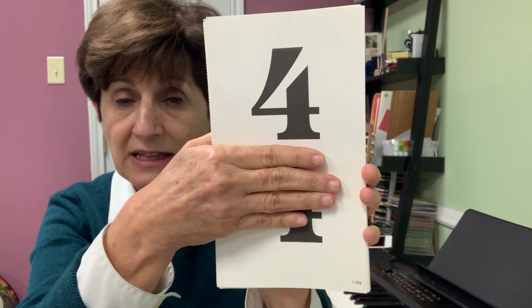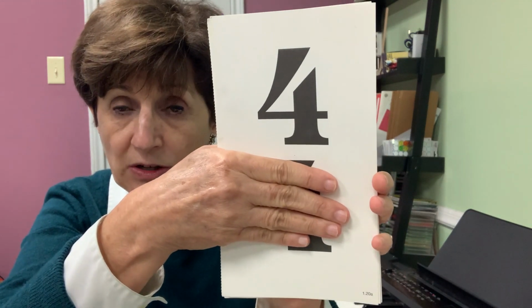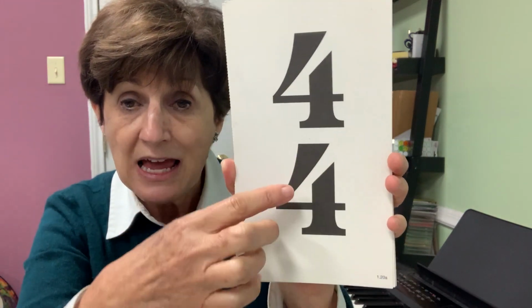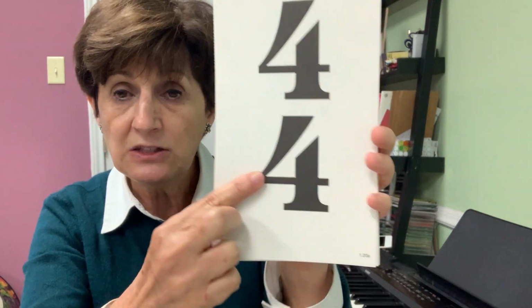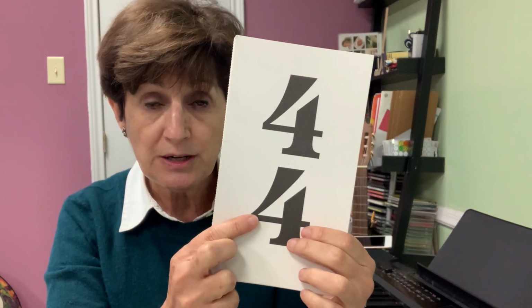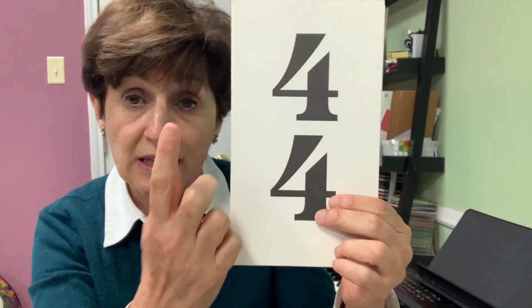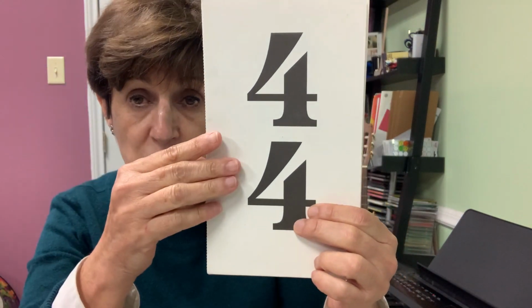The top number, the 4, tells you how many beats will be in each one of those measures. The bottom one, this 4, stands for quarter note. You know that quarter means 4. So this 4 stands for quarter note. That means that the quarter note will take 1 beat. There will be 4 quarter notes, so there will be 4 beats in each one of those measures.